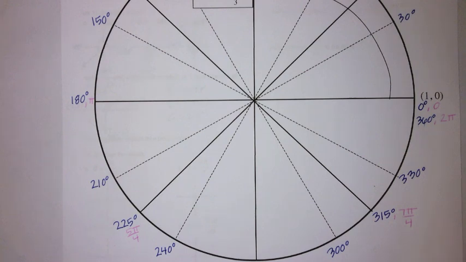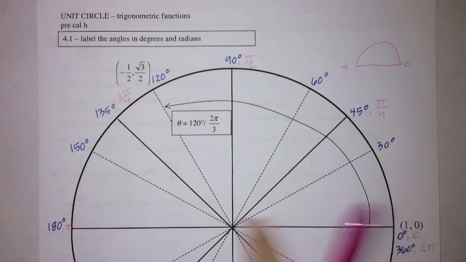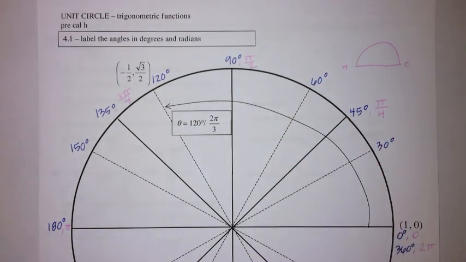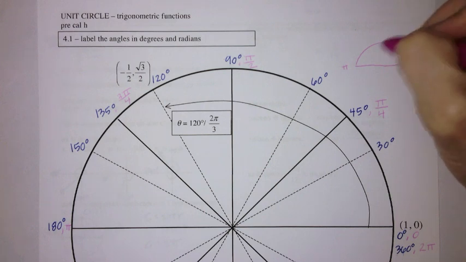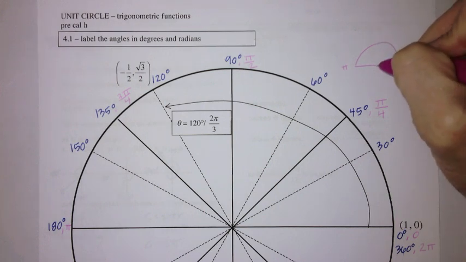6 pi over 4, 7 pi over 4. So those are the 45-degree angles, but we still have some angles left. We still have these guys right here. These are the dashed lines. They're supposed to make it easier.